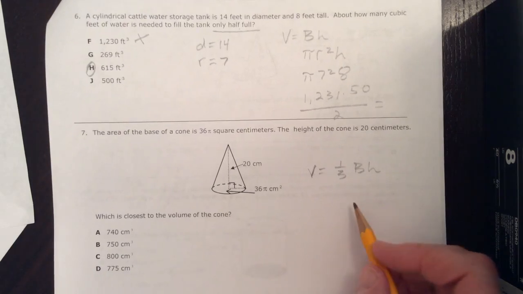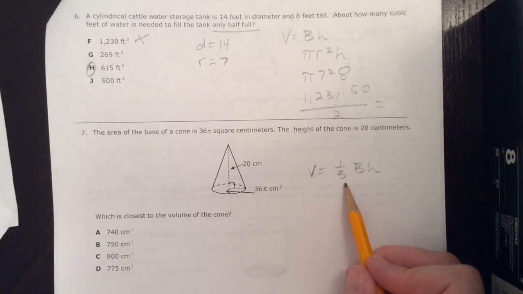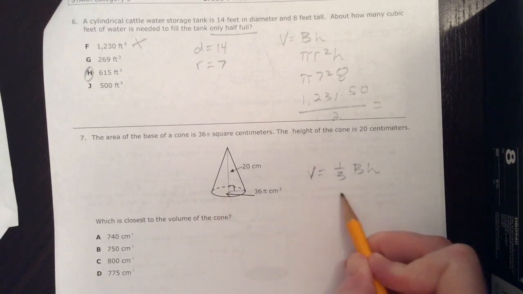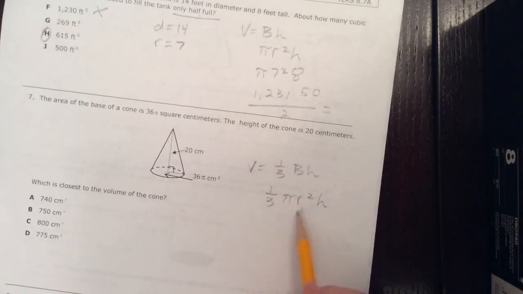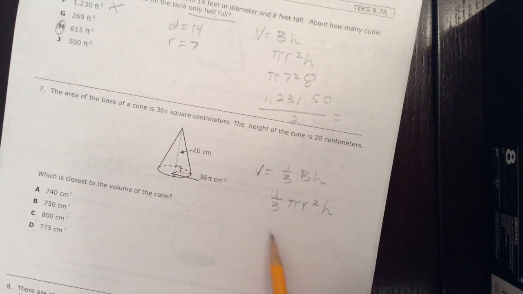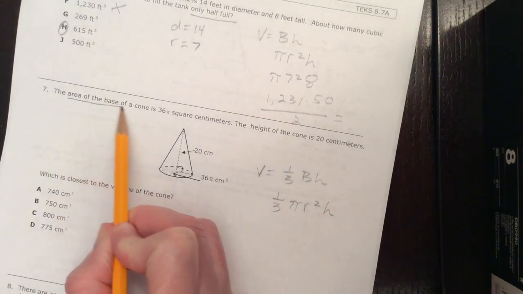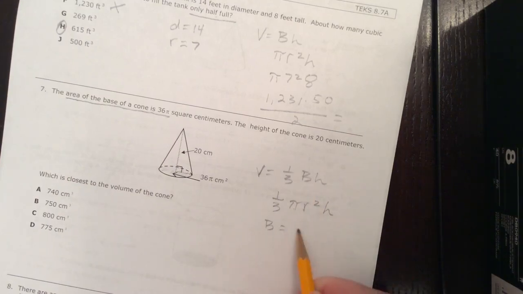Would you like to come work this one, Alex? Okay. I don't know how to do it. So our base is going to be pi r squared. What is my radius going to be on this one? Oh, they're going to make us work backwards. 36 pi? Yeah, the whole thing is 36 pi, so we don't even need to do that. They're telling us exactly that, so you did good. So capital B is 36 pi. They already did the math for you in this problem.